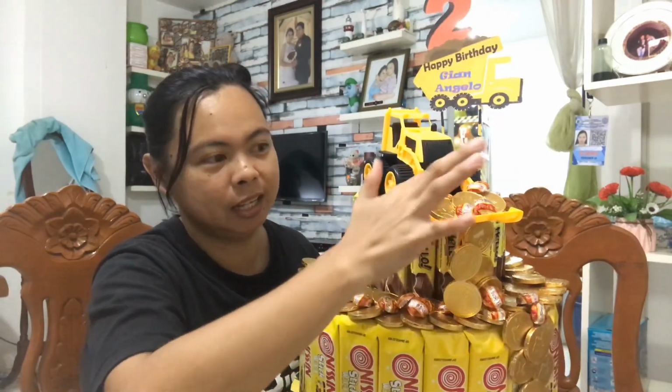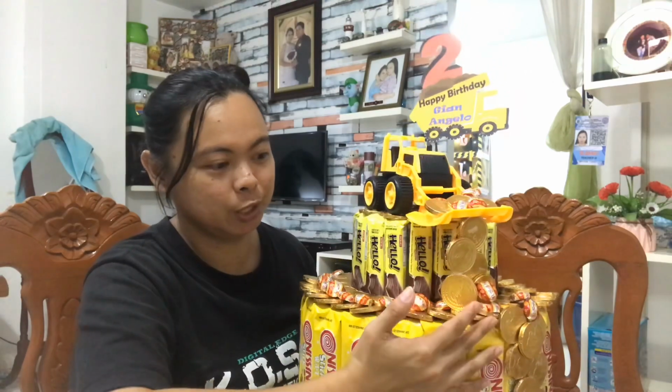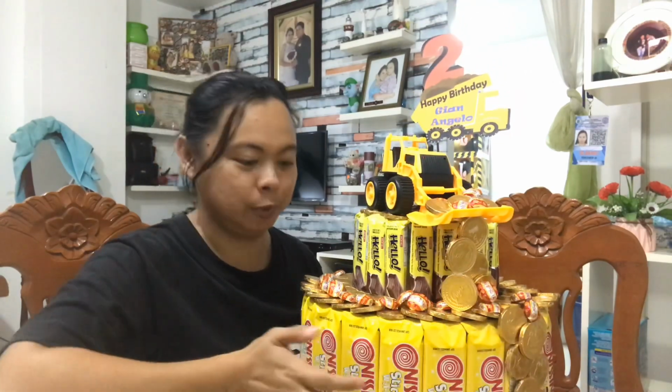Tapos, ito, yung ginawa kong topper na pinakita ko sa inyo dati. Tapos, ito binila ko for 150. Tapos, at the same time, nilagyan ko siya ng chocolate coins din dito, ng gold coins. Tapos, parang ma-effect siya na nabubuhos. Tapos, ito yung iba pang nabubuhos.